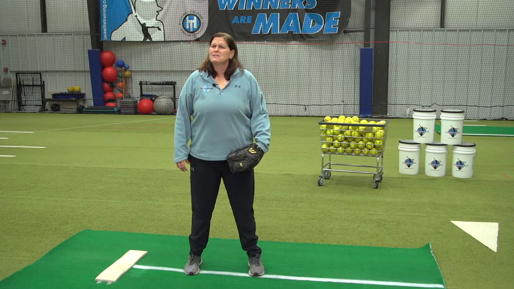One of my favorite analogies to use is to show the comparison between underhand and overhand throwing. I want to take you through the breakdown, the comparison of overhand and underhand motion and some of the similarities.